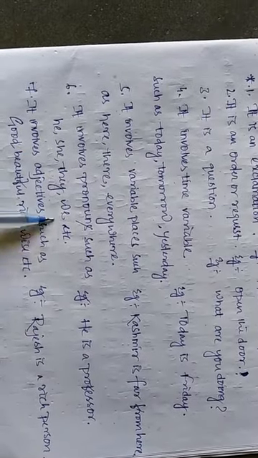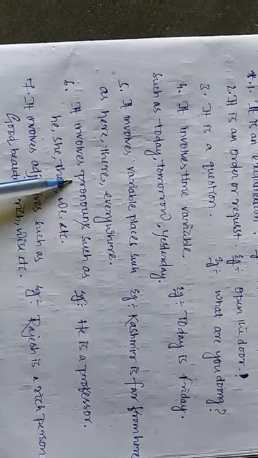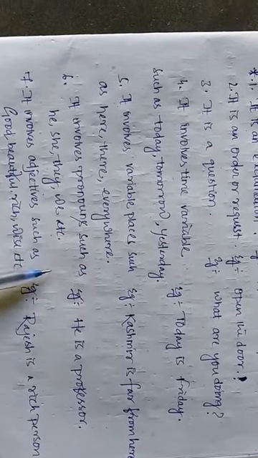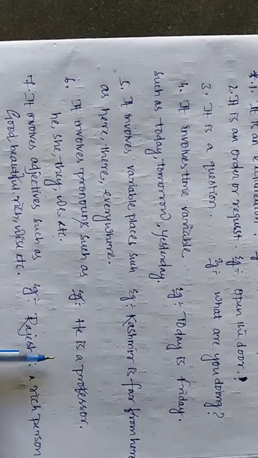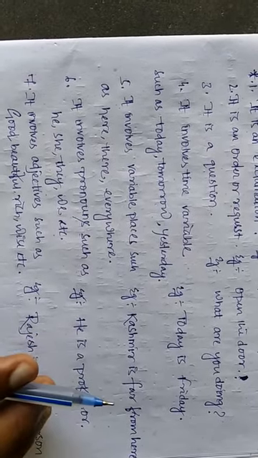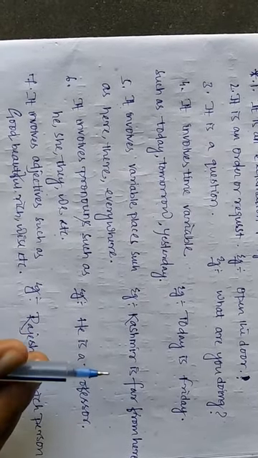Similarly, it involves pronouns like he, she, they, we, etc. For example, he is a professor. So it is also true for someone and it is false for some others. That's why this is also not a mathematically acceptable statement.